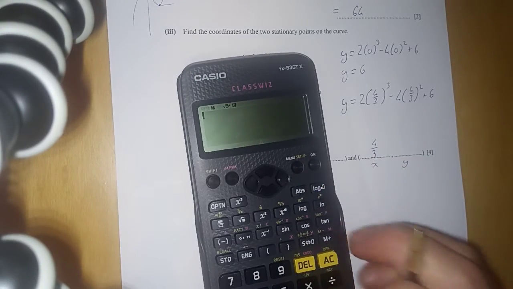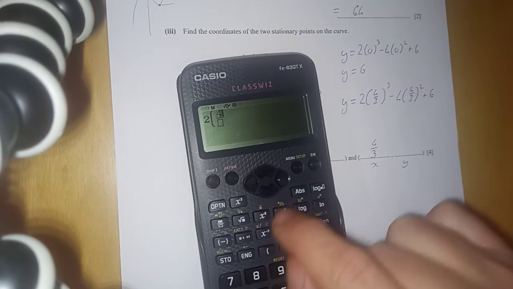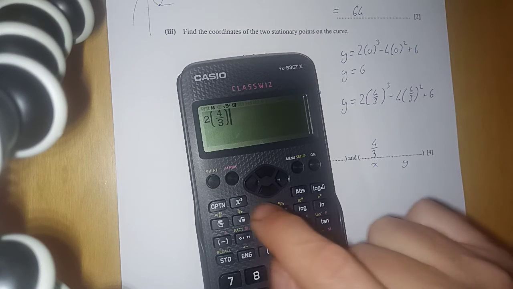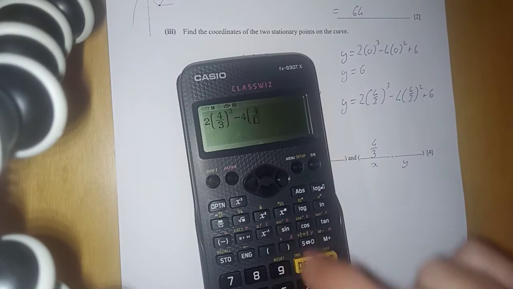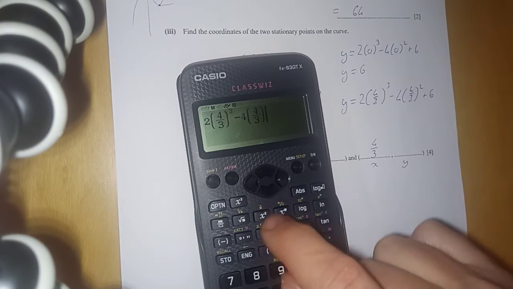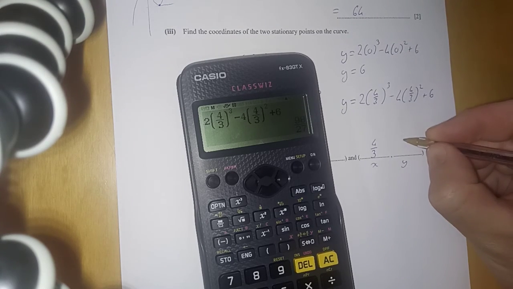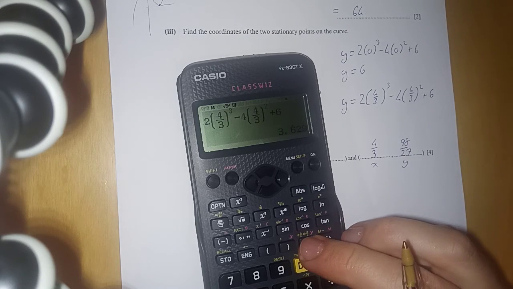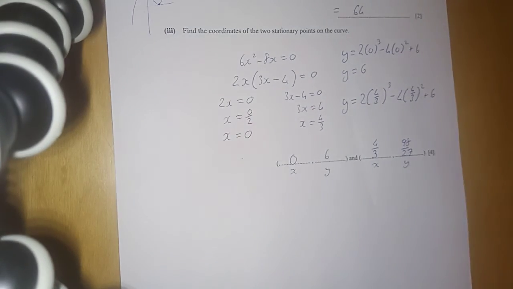And we can put that into our calculator quickly. 2 bracket 4/3 close bracket cubed minus 4 bracket 4 over 3 squared plus 6, and we get our answer 98 over 27. I mean, you can write it as a decimal if you'd like, but that's good enough. They're happy with that.